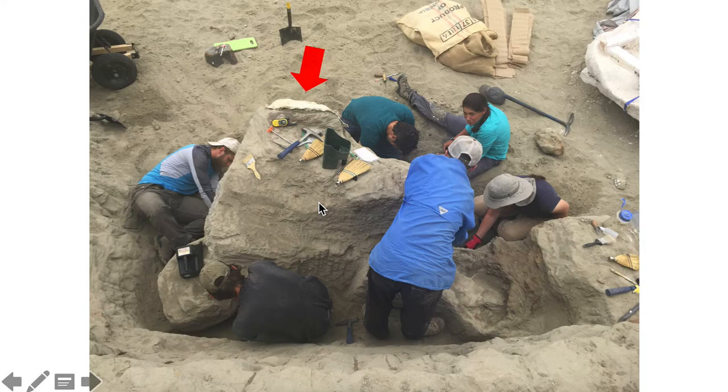So that's something that's very different from what Jurassic Park shows. They show you just take a brush and you brush away the sand, and there's suddenly this fully exposed skeleton or bone from a dinosaur. That's not what happens out in the field.